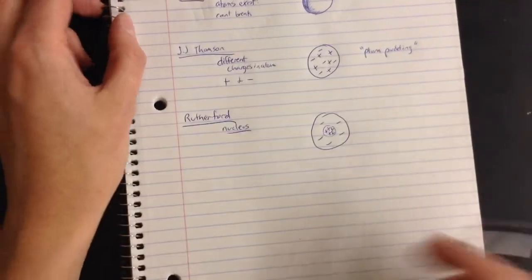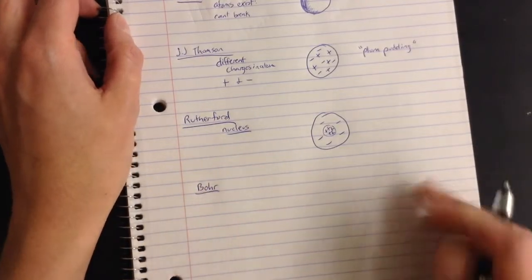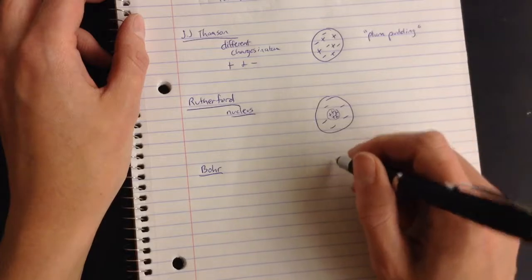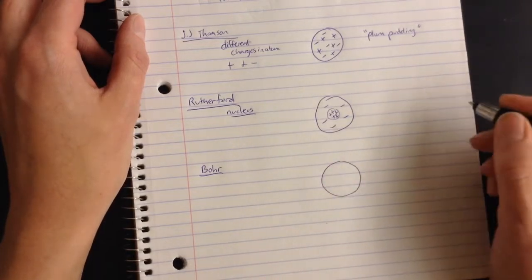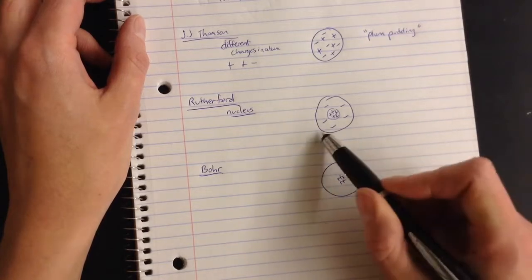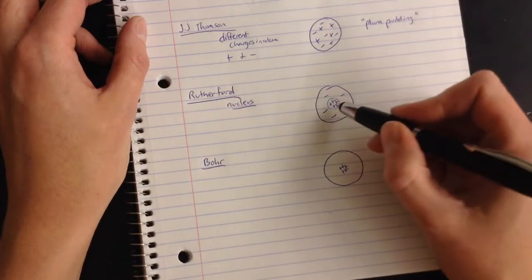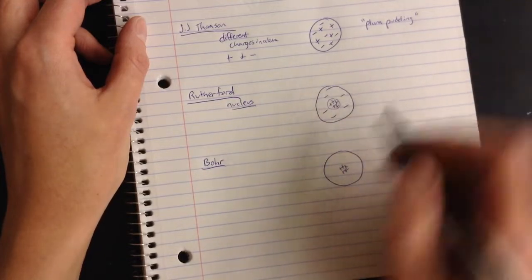That's all he was able to figure out, but then came along this guy named Bohr. Bohr figured out through his equipment that the electrons are not just willy-nilly all over the place. The nucleus has the positives, and the electrons are around the outside.